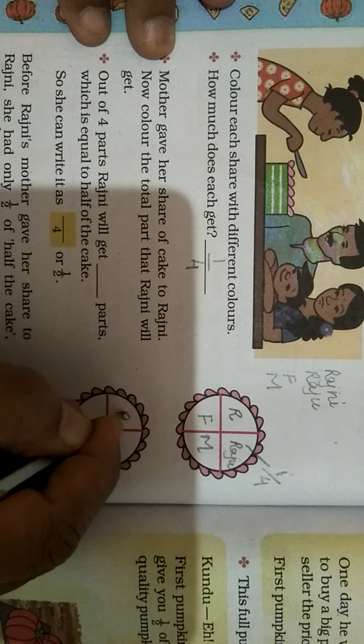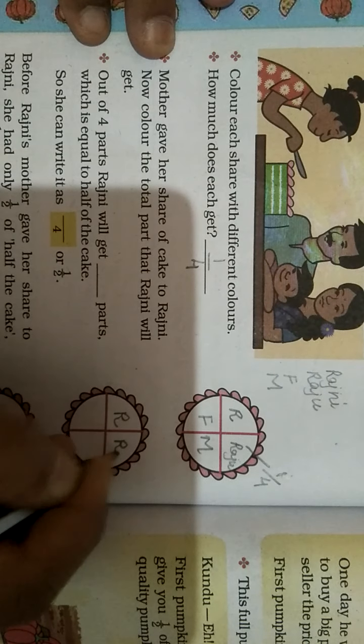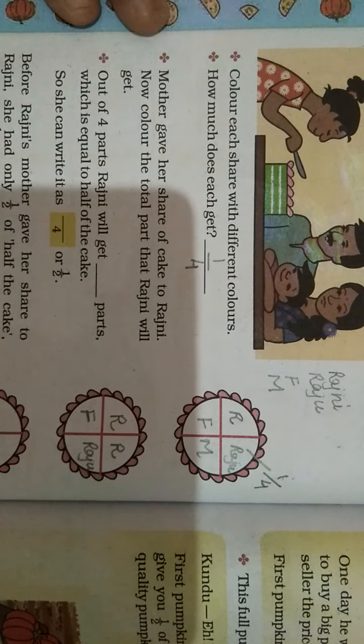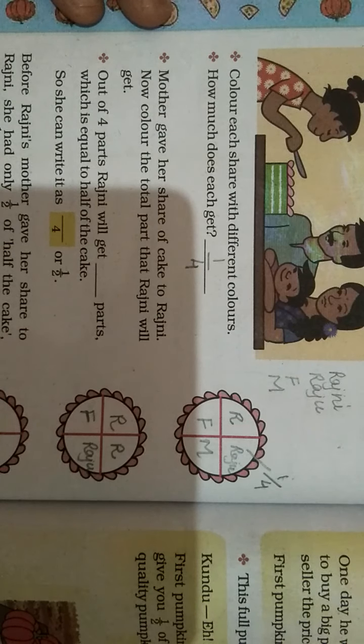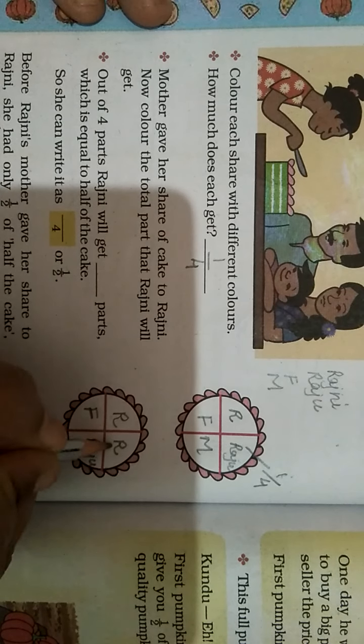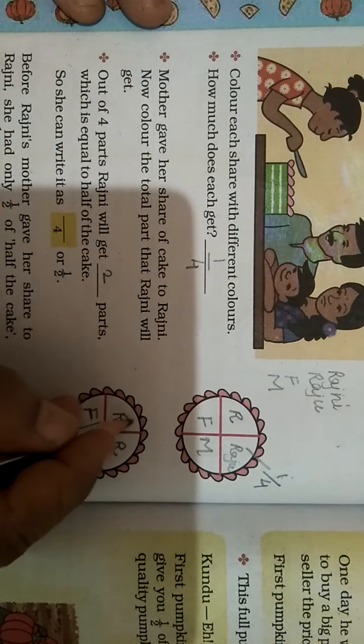See children, here Rajni will now be getting this much part. This is the share of Raju and this is the share of father. So out of 4 parts, Rajni will get dash parts now. How much part is Rajni getting? 2 parts, which is equal to half of the cake.